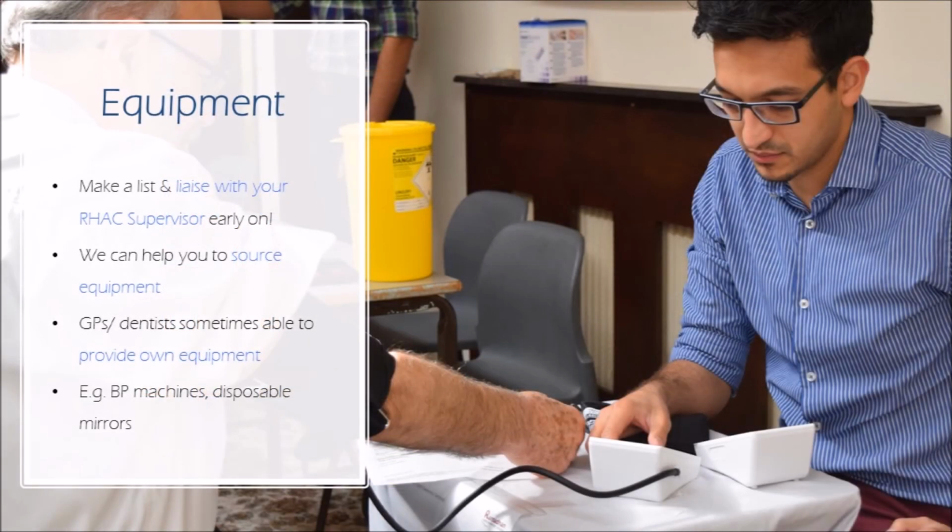Equipment and health material. Once you have decided which stations you will set up at your screening event, make a list of any equipment and health material you may need. Where possible, you should ask volunteers to bring their own equipment, such as disposable mirrors for dentists or weighing scales for the BMI station. If you are unable to source equipment, please liaise with your named supervisor for further suggestions.